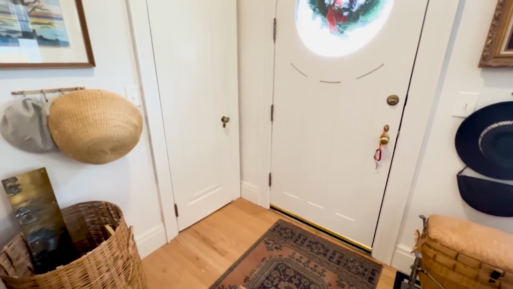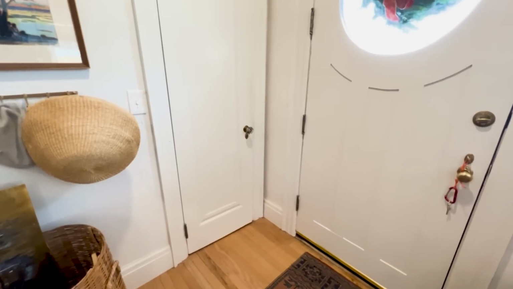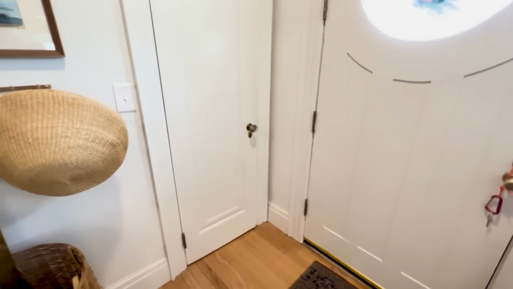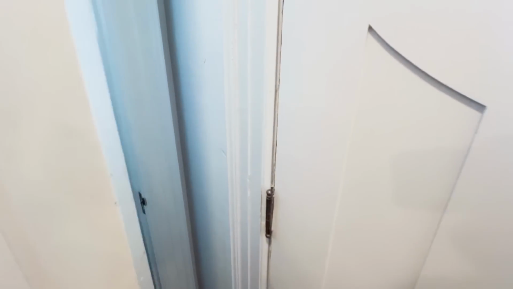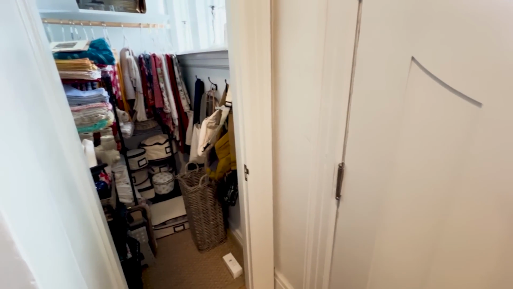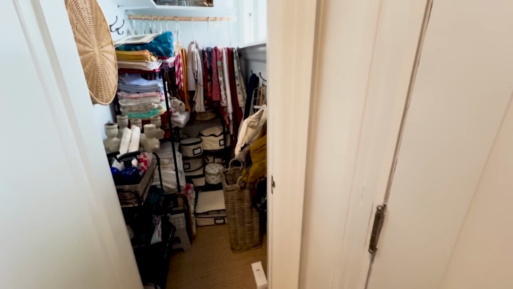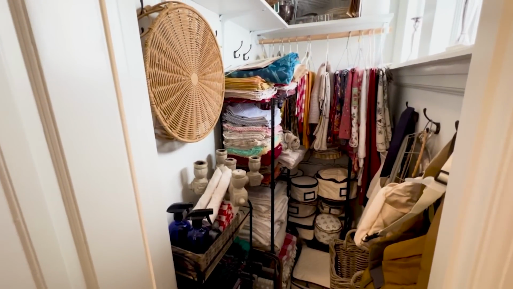And then what I'm proud of, you'll see all the disorder first. And then, voila, I have a newly cleaned out and rearranged entertaining closet. I moved a taller shelf in here.